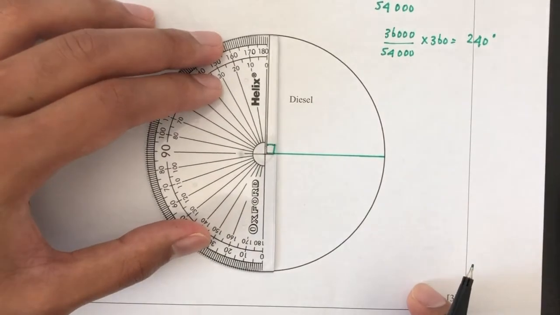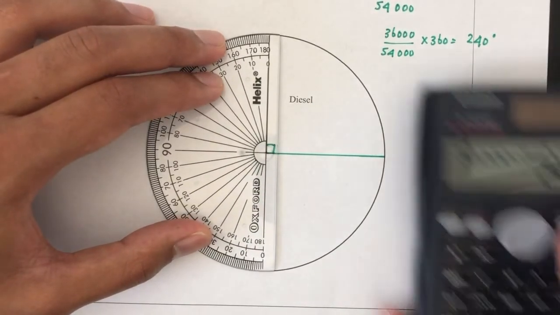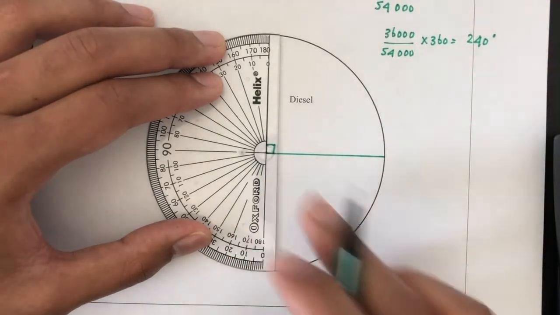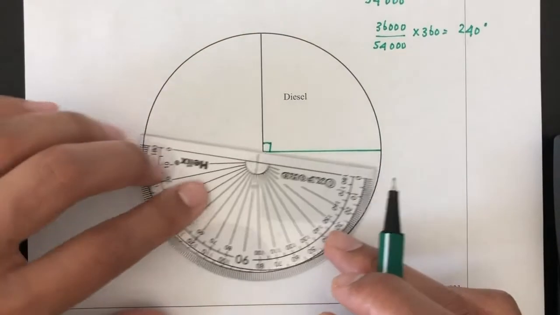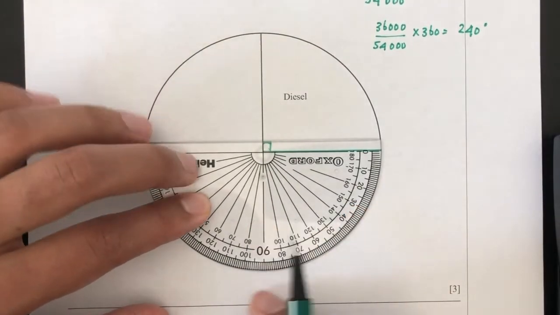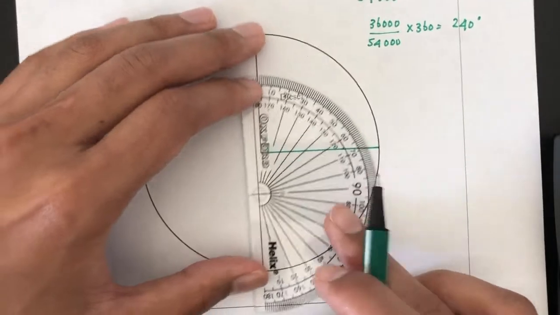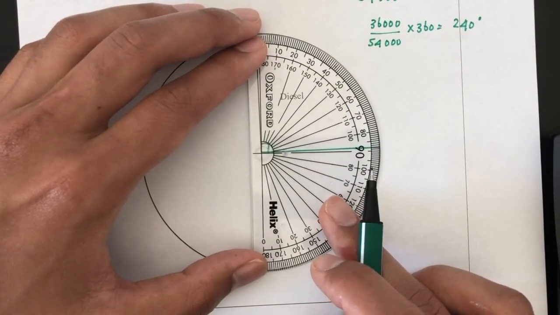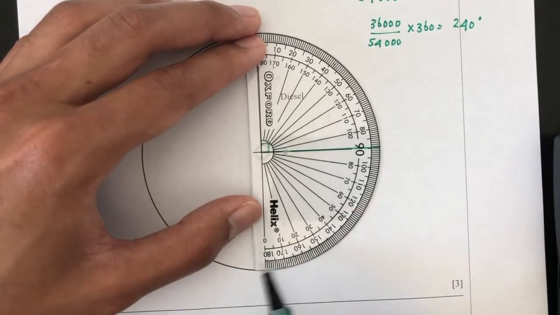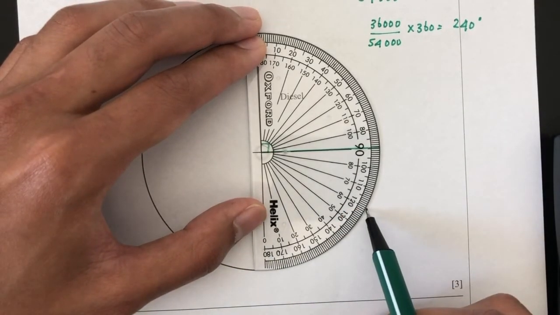You know this one will be 180. So what is 240 minus 180? That will be 60. Sorry, 60. So let's measure 60 from this point. So 60 will be about here.